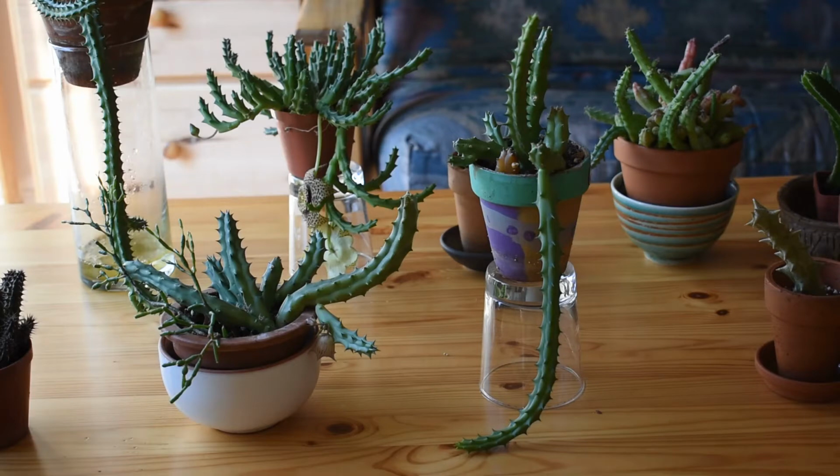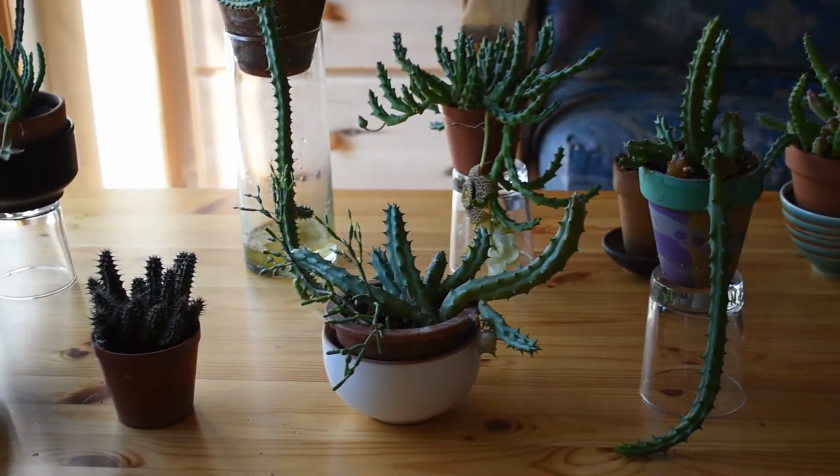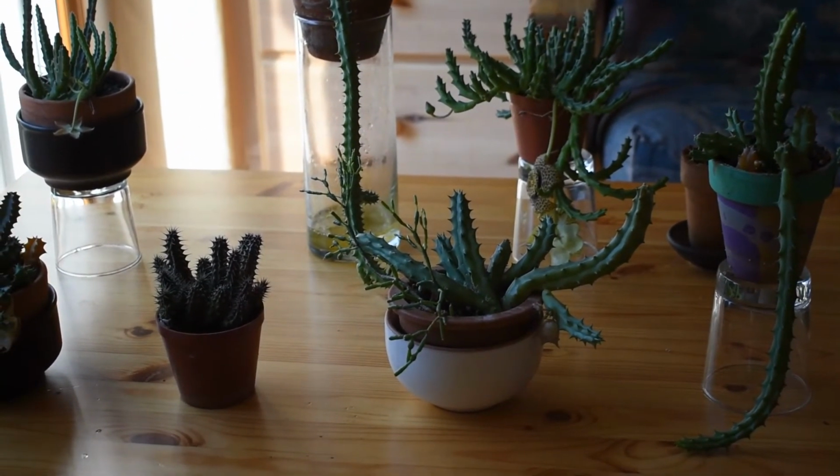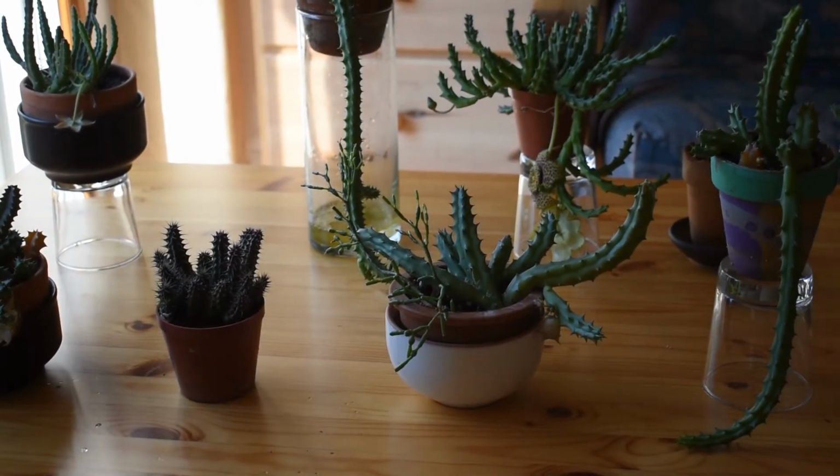It was quite long and quite heavy, and it just broke off. So I put all the stems that broke off into this pot.